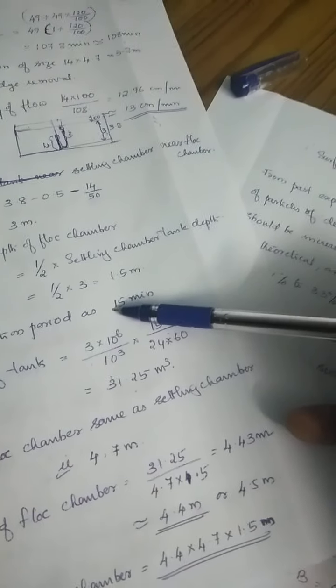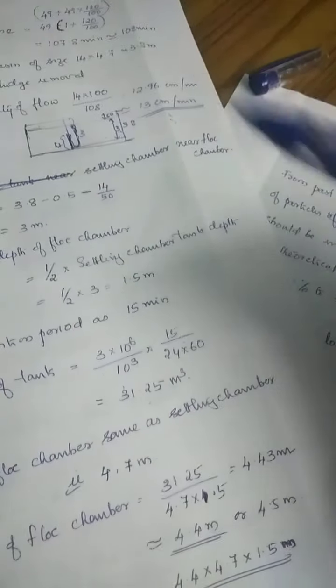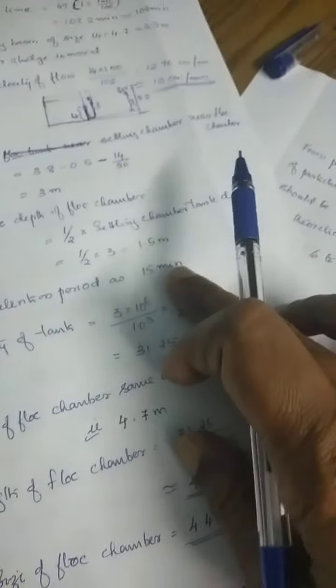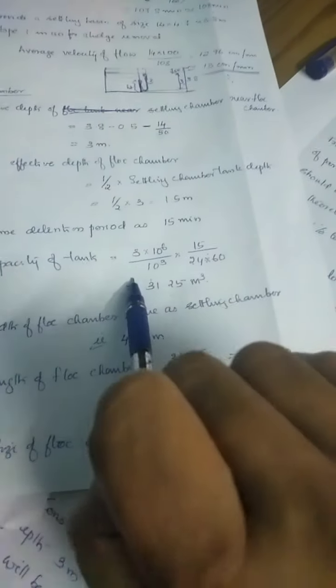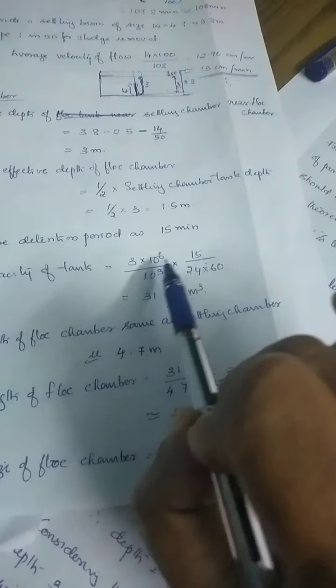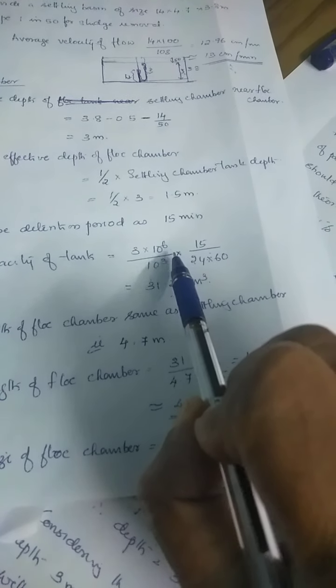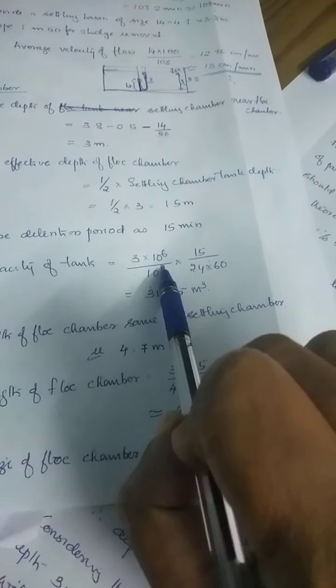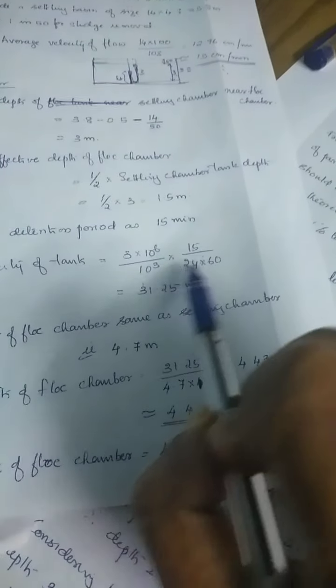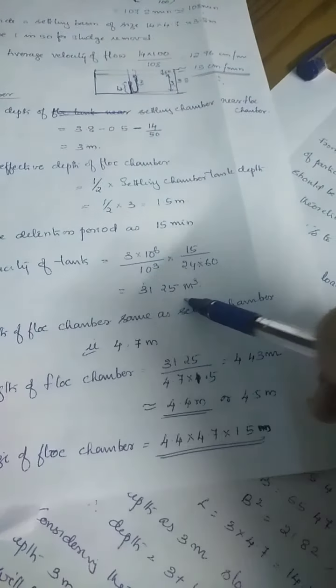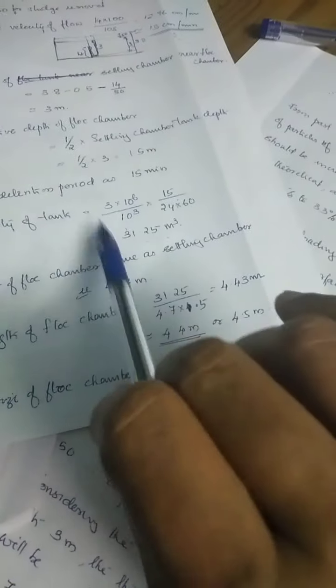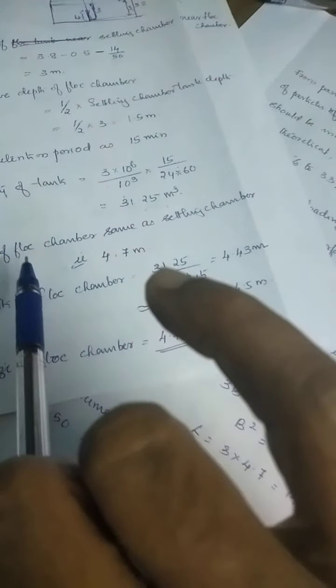Detention period is 15 minutes, also from design criteria. Capacity of tank, given in your question, is 3 MLD. From that we find out the capacity of tank.